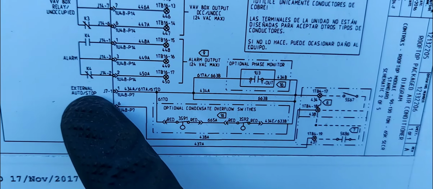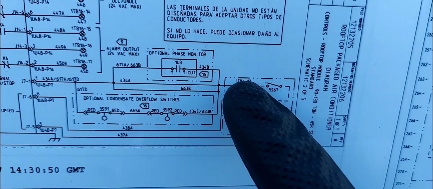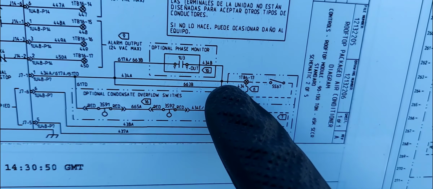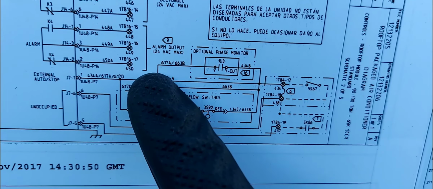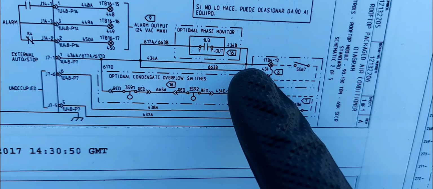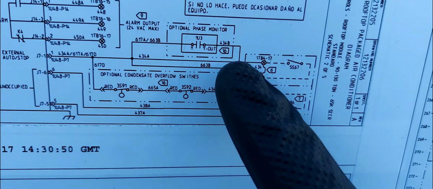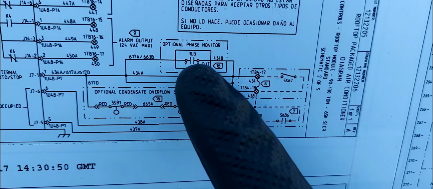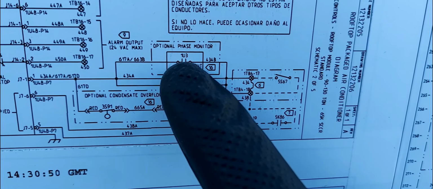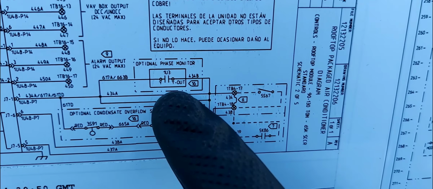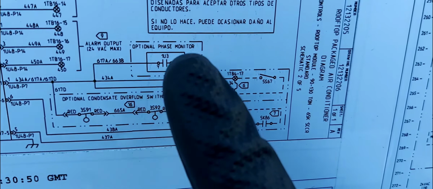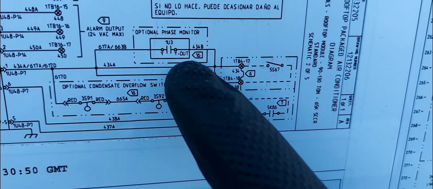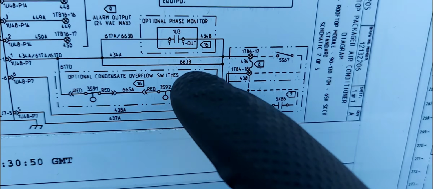So we are here, right here, external stop, and we can see right here we got a couple of options. We got a splice from the main controller, main board, right here. There could be a jumper, which is just a plain wire, but also there's an optional 1U3. It's a phase monitor, and it has a Y and Y out. And so if this phase monitor is installed, I'm assuming this wire right here, this jumper, won't be there.